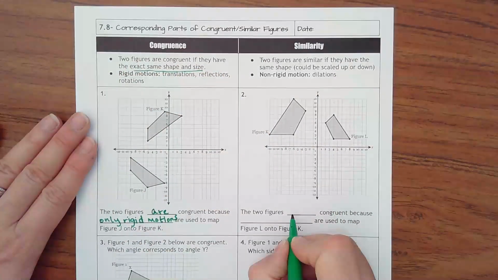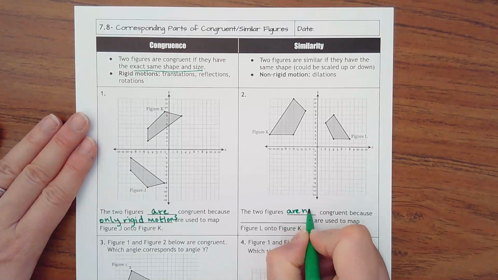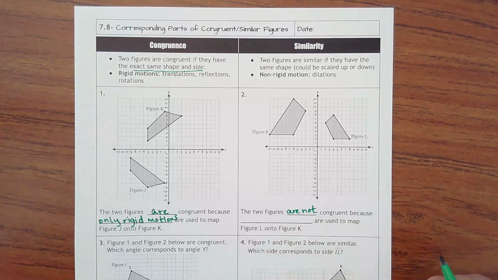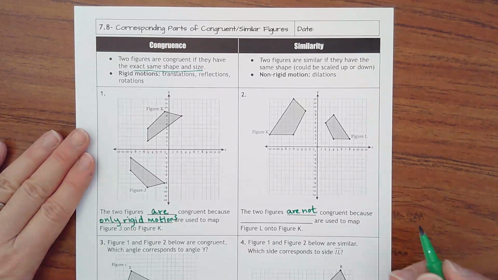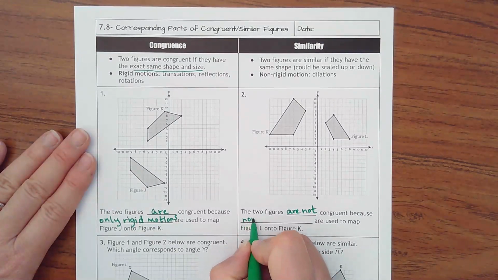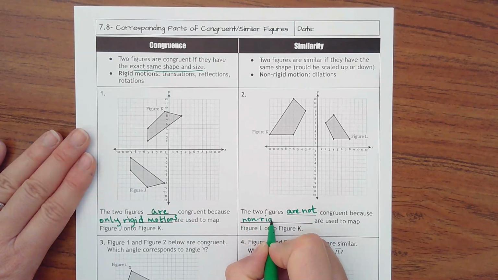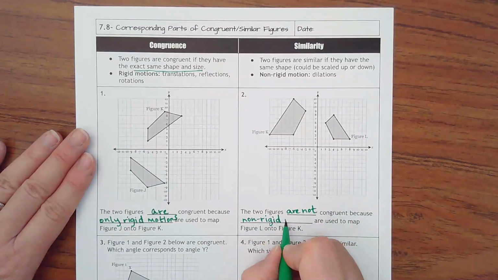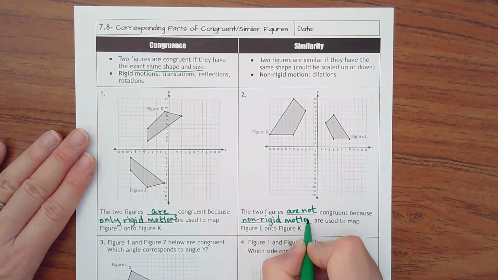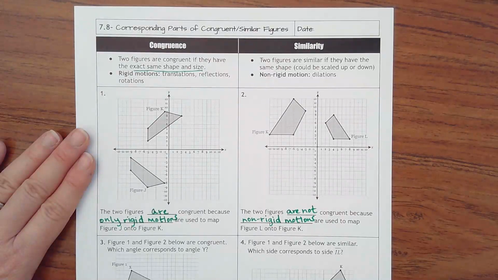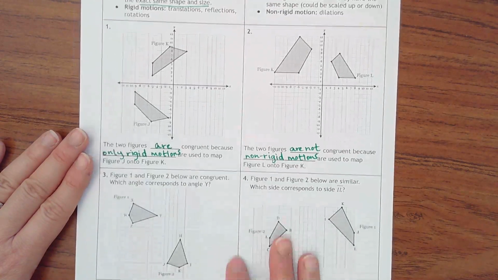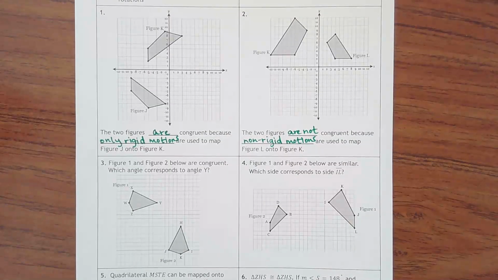These two figures are not congruent. If they asked, are they similar? We'd say yes, but they are not congruent. They're not exactly the same because non-rigid motions are used to map figure L onto figure K. Okay, then it's going to get into something super simple.